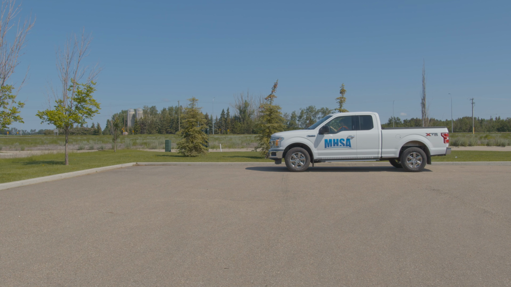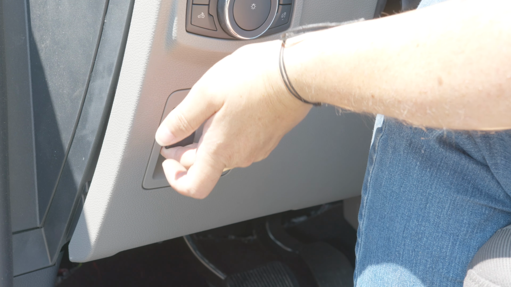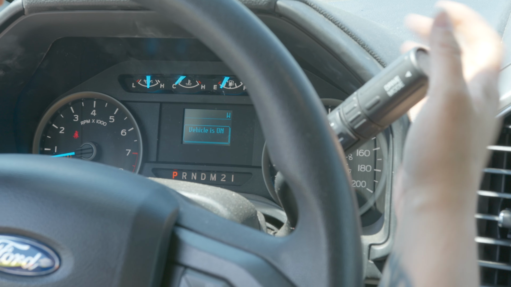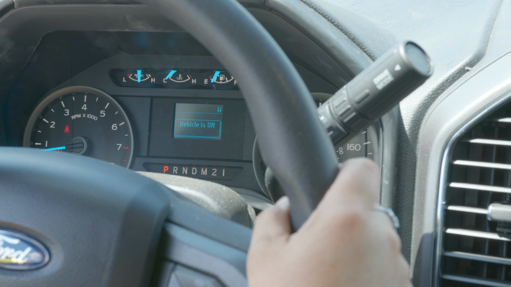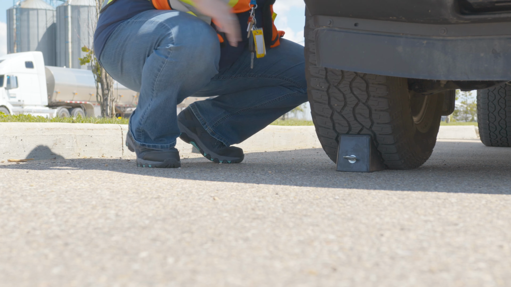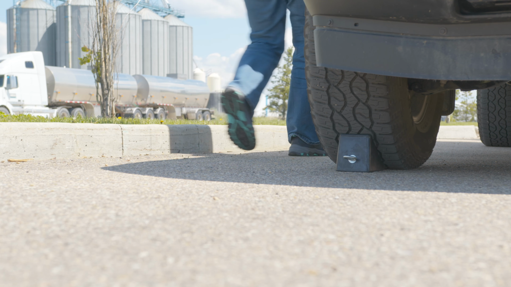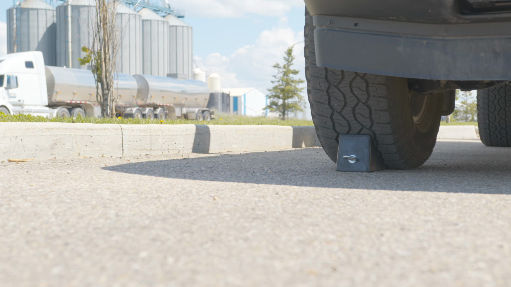The vehicle should also be parked on a firm, flat surface. You should also apply the parking brake and leave the transmission in gear or park. And finally, place wheel chocks both in front of and behind the wheel diagonally opposite the flat tire.